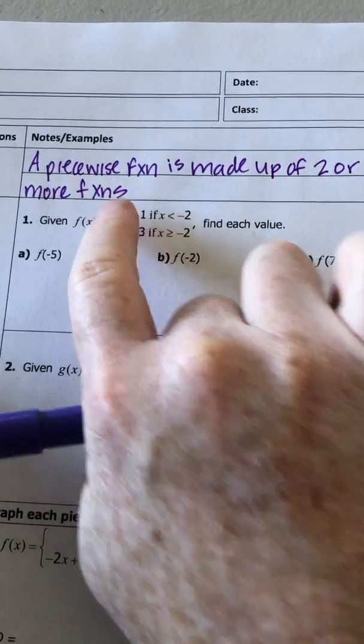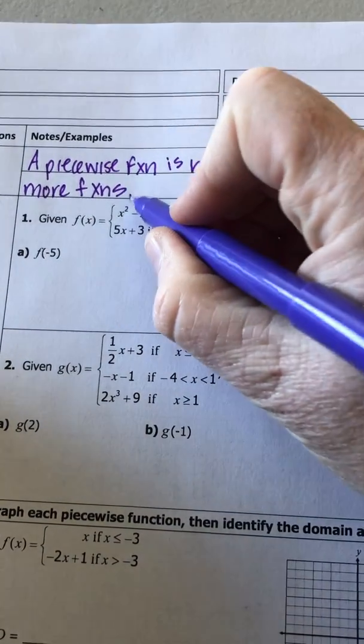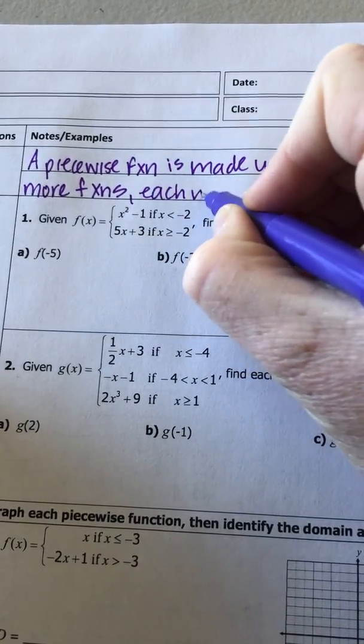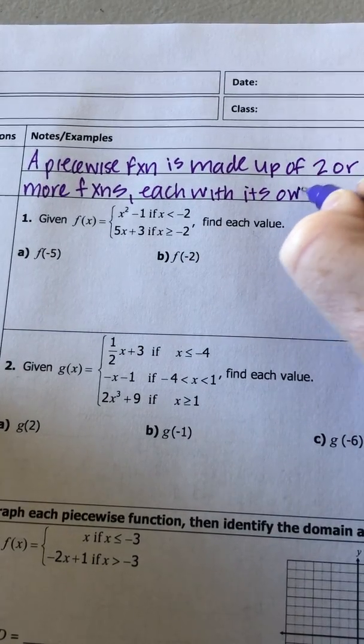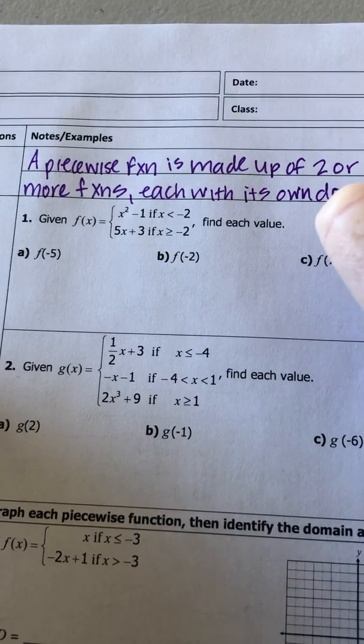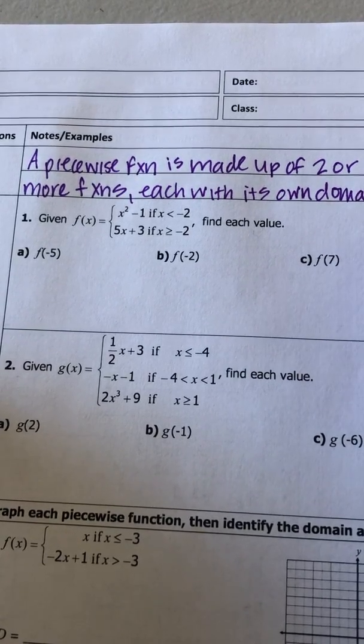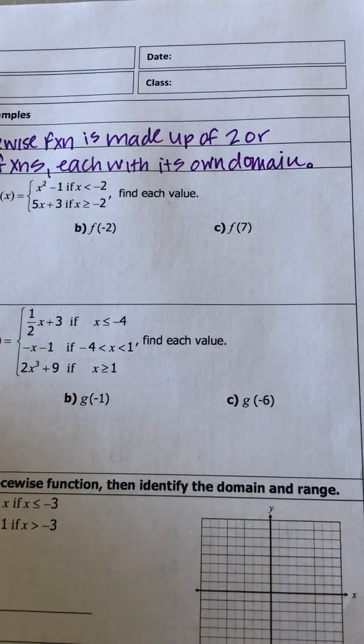Obviously that means function. Okay. Each with its own domain. Okay.